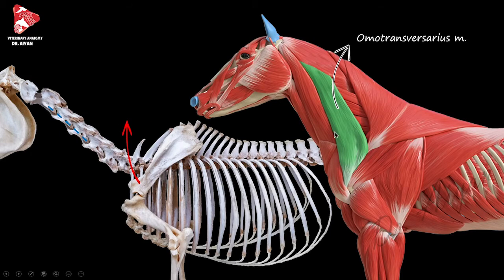The origin of this muscle in most animals is actually the acromion. Acromion, if you remember, is the process from the distal end of the scapular spine. The acromion in the horse is absent. There is no acromion in the horse. And that's why this muscle originates from the shoulder fascia in this area. Again, please go ahead and watch the other videos where we dissected and talked about this muscle in detail. So you will find that this muscle comes from the fascia in this region.